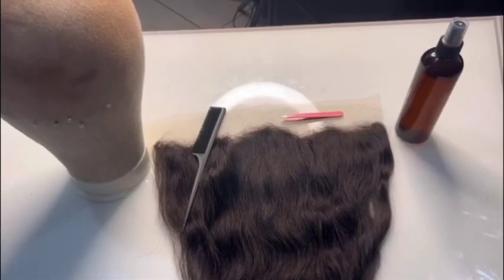So going forward, before you do any of this, you better get to know that you need to bleach your lace frontal, which has been done already. I've already bleached the lace frontal. In another video, I'll be showing you how you can perfectly bleach your lace frontal without making any patches in between the hair knots. As you can see, there are no patches anywhere. Everywhere is well bleached professionally.